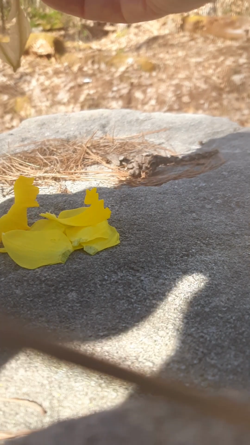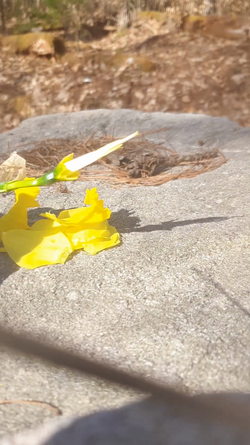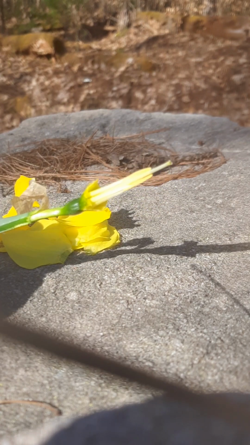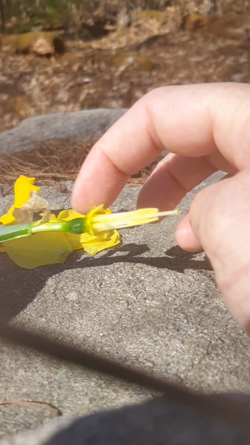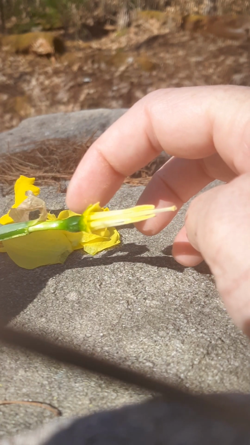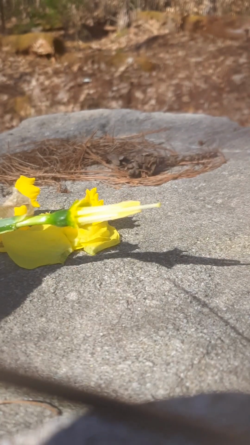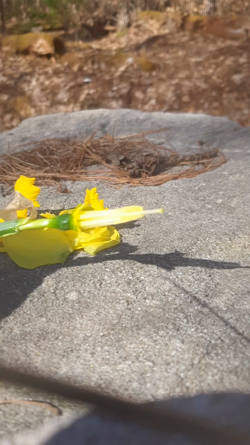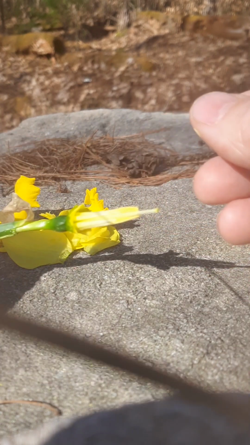Here we go. And now we're getting to the business parts of the flower. So you see this bulge at the bottom, that's the ovary, right? That's where the egg chambers are and the egg cells are contained, because this is a bisexual flower, meaning it produces both eggs and pollen, which in turn produce sperm. This is also insect pollinated.